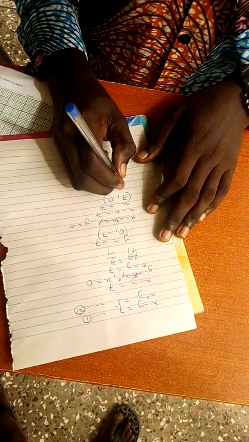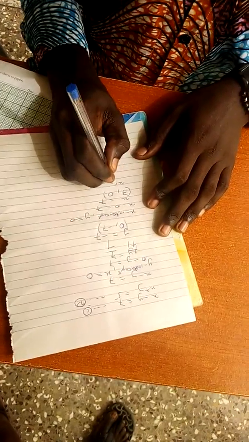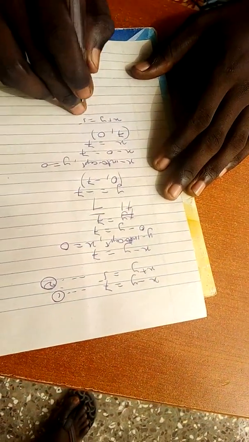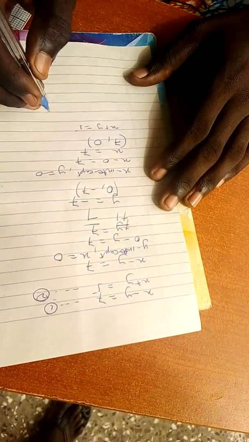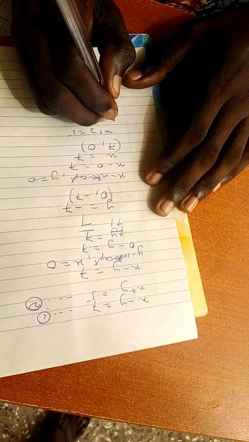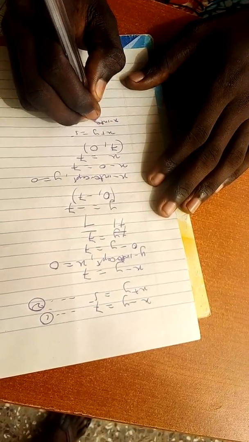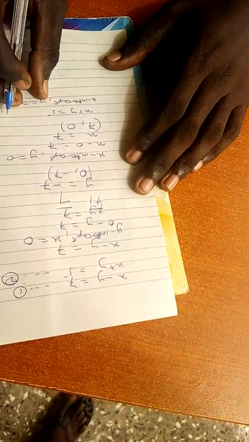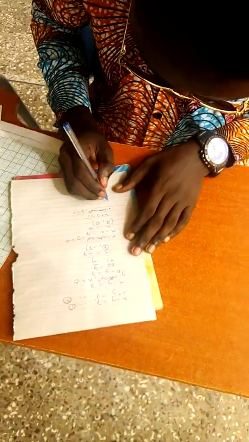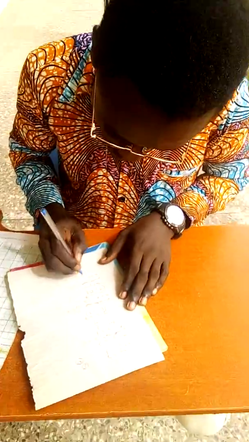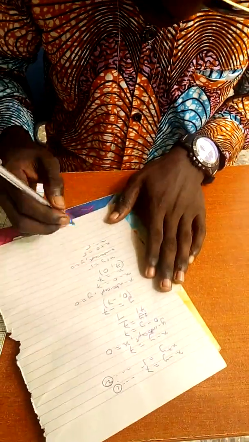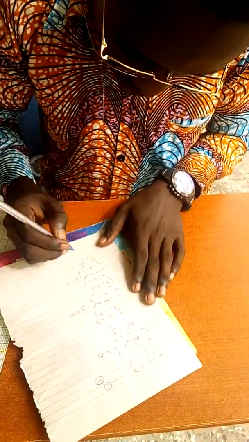With equation 2, we have x plus y equals 5. We solve for the x-intercept. On the x-intercept, y equals 0. We substitute this 0 into the equation. We have x plus 0 equals 5. X equals 5. So we have 5, 0.